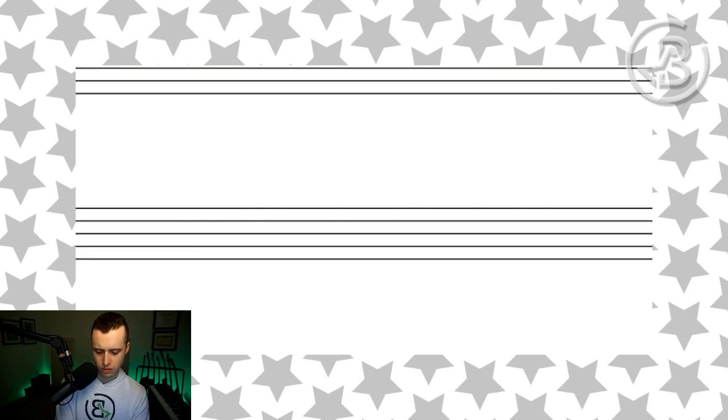So we're going to start with a treble clef. We're going to write a double bar line over here. And then we're going to write out a scale. I'm going to do C major starting on C4, C, D, E, F, G, A. Remember, only going up to scale degree 6.